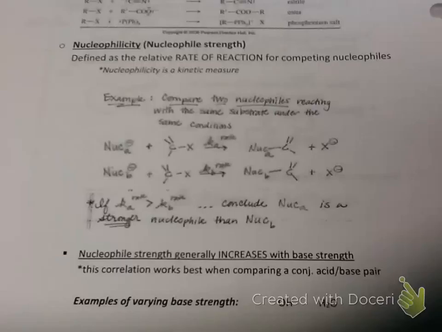Okay, we're in the second video for Chapter 8. We've been discussing SN2 reactions, and one of the things we haven't talked about that we said we would was nucleophile strength. For an SN2 reaction, we said we wanted a good nucleophile, and we discussed what that means. A good nucleophile, or nucleophilicity, the term itself, is defined as the relative rate of reaction for competing nucleophiles. So the word nucleophilicity is a kinetic term. The more nucleophilic you are, it means the faster you react in a reaction versus other nucleophiles.